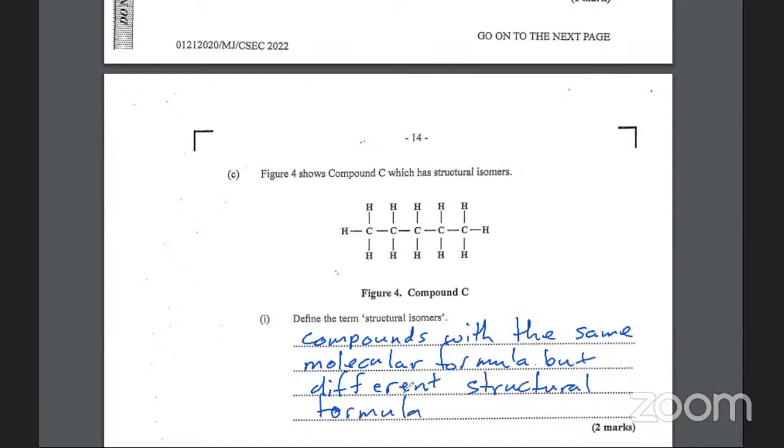The same molecular formula, but different structural formula.